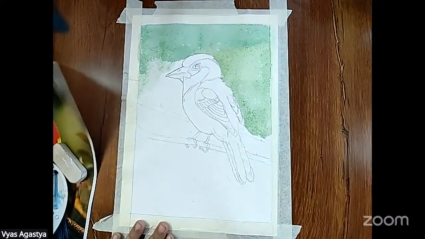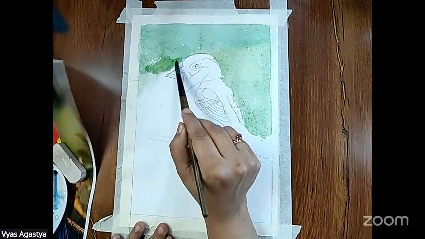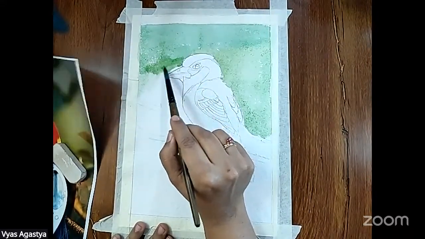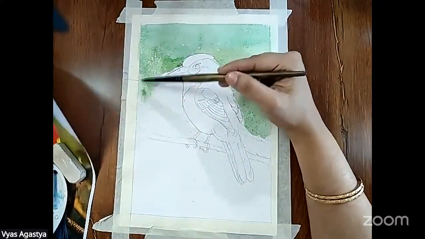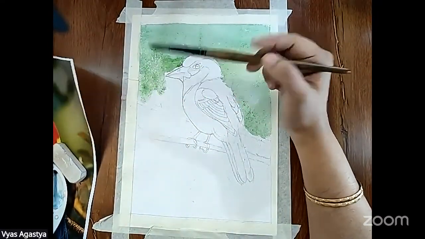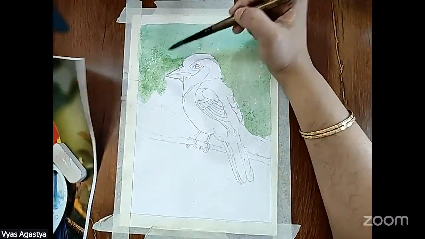Then we drop the paint like this so that it will flow. You should place your plank in a slanted position so that it will move by itself.